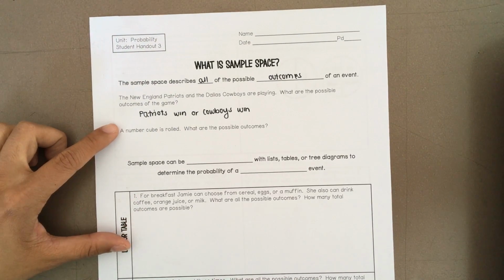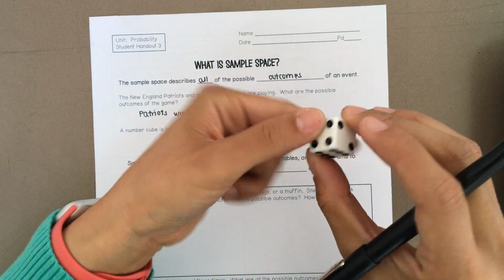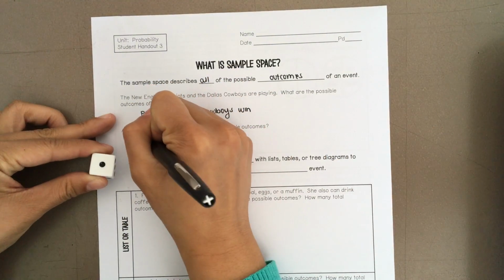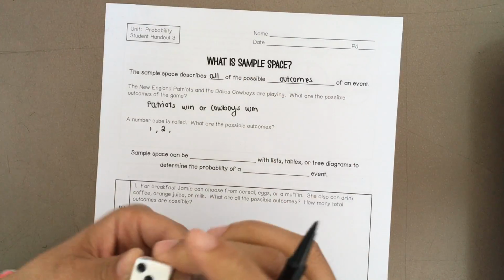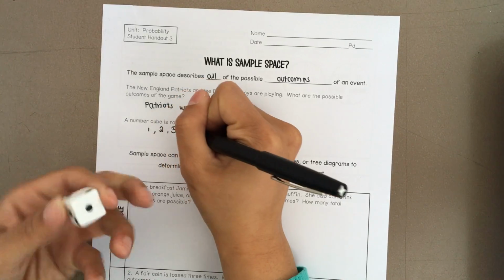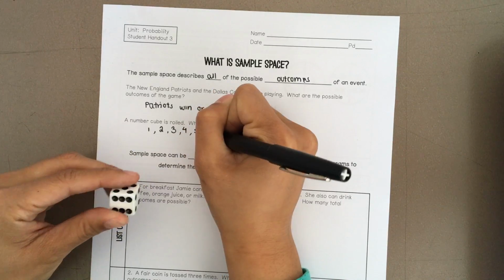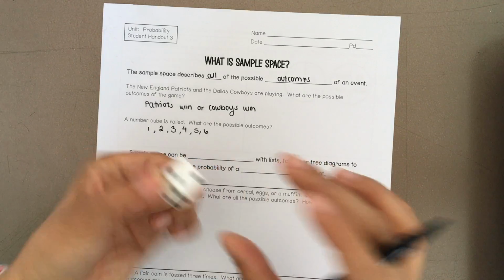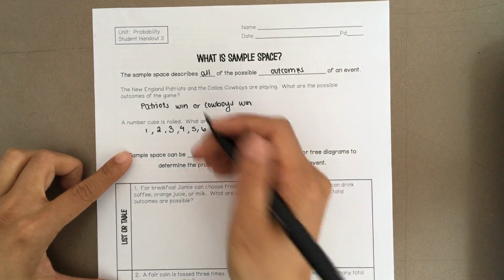The next one is that a number cube is rolled. So what are the possible outcomes? For those of you who don't remember, this is a number cube. And if you notice, here are the possible outcomes that you could have. You could get a 1, a 2, a 3, 4, 5, and 6. So that's pretty much all the outcomes that you can get when you roll a die.